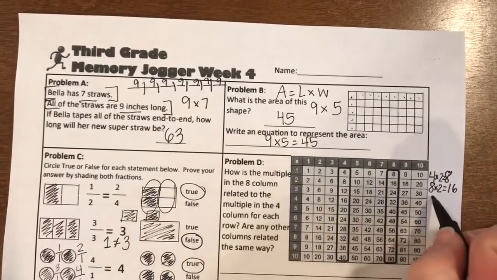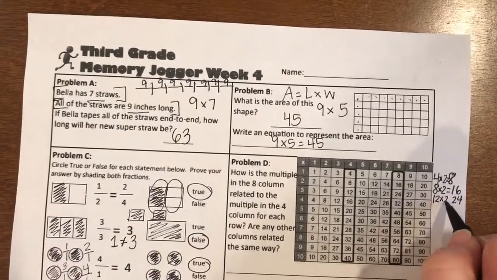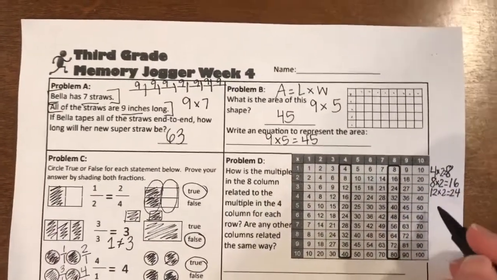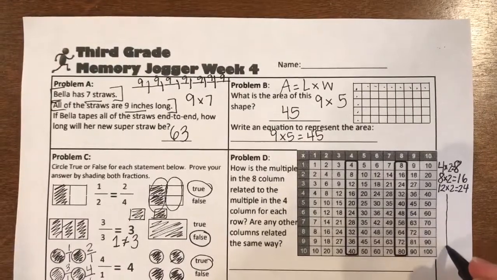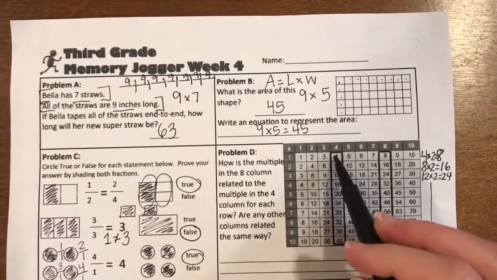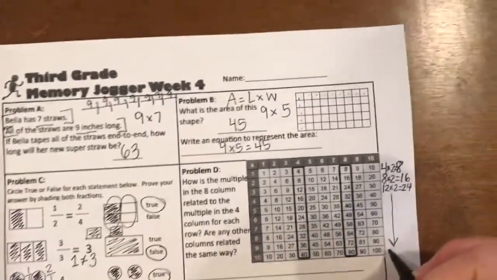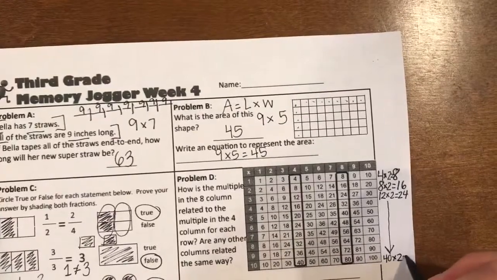If I look at the next row, it's the same thing, 12 and 24. And I know 12 times 2 equals 24, all the way down to the last column where 4 times 10 is 40 and 8 times 10 is 80. And 40 times 2 equals 80.